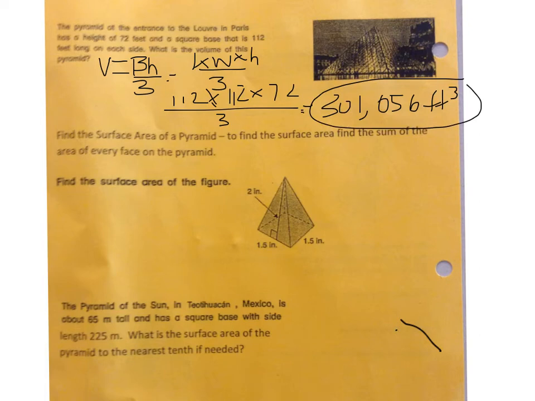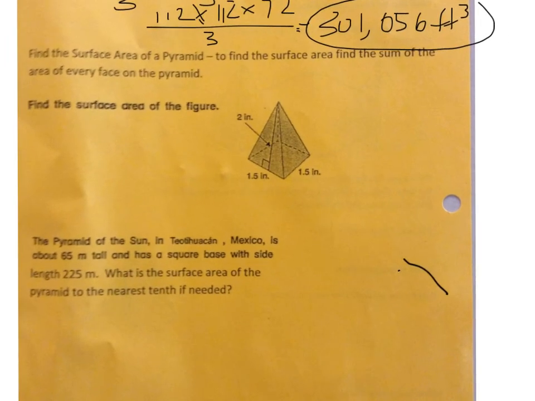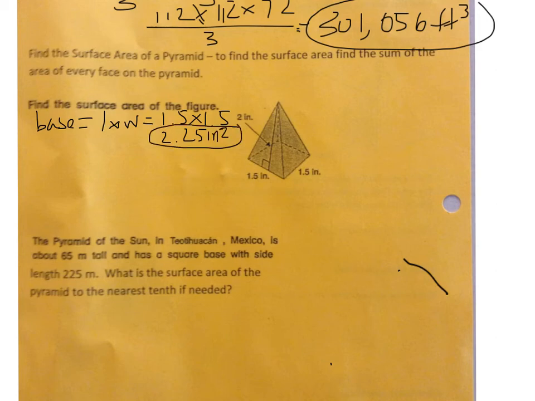Now we are going to move on to the surface area of a pyramid. To find the surface area of a pyramid, you need to find the surface area of every side and add them together. Let's take a look at our base. We need to find the area of our base. Our base is a rectangle. Actually, it's a square, so that area is length times width. So 1.5 times 1.5 gives you 2.25 inches squared. That's the area of your base.